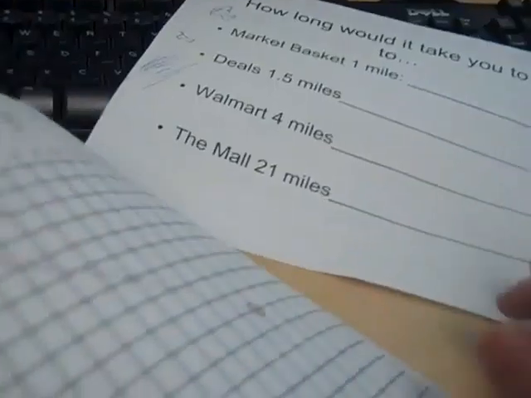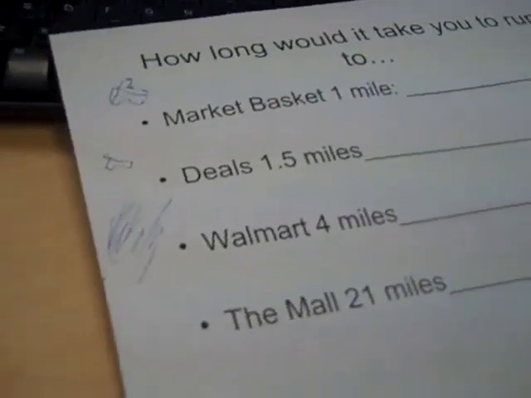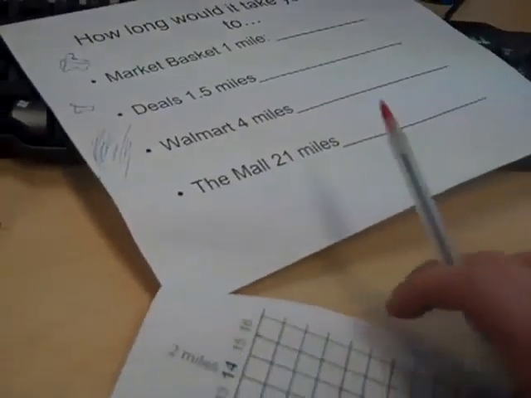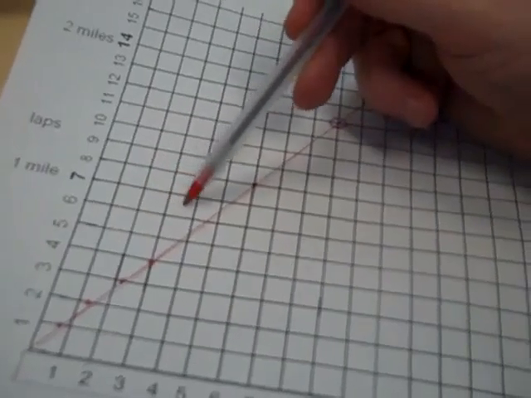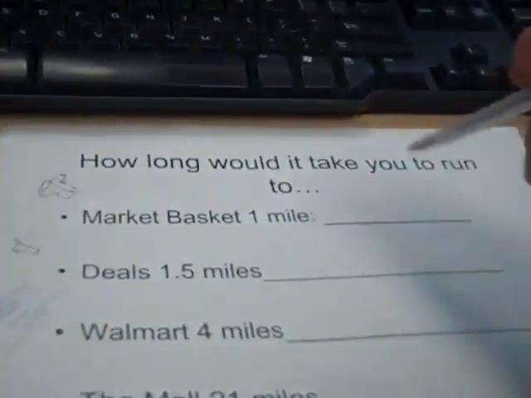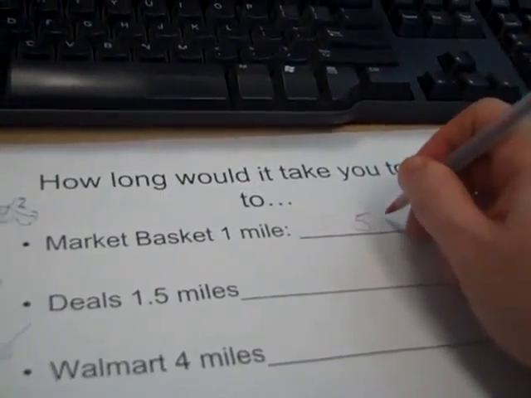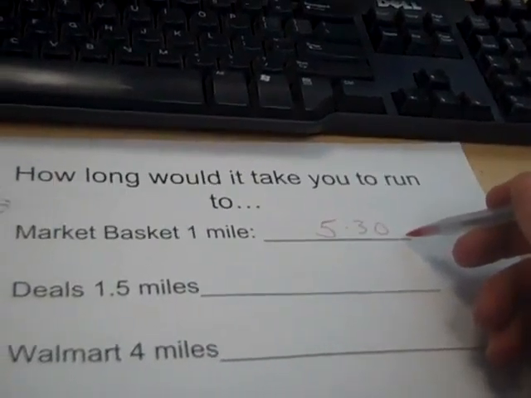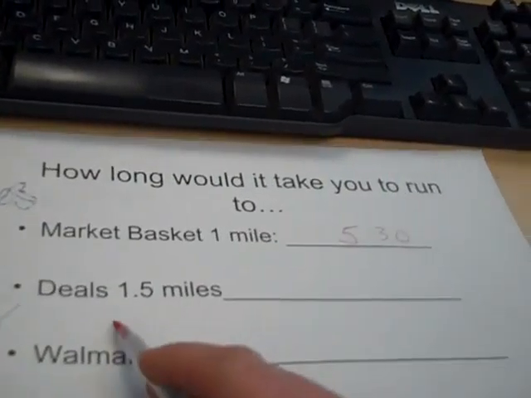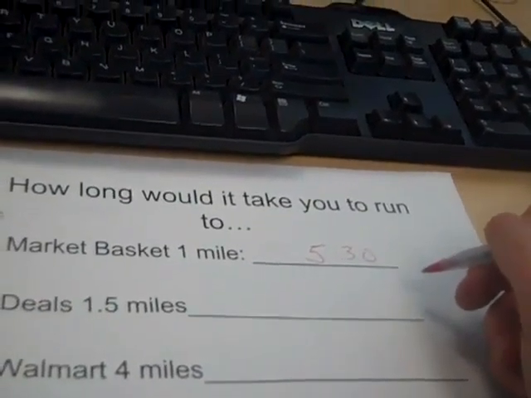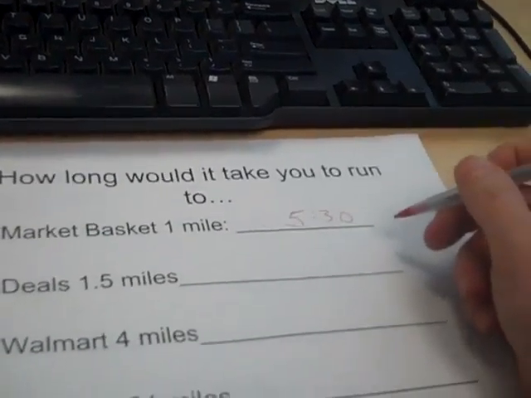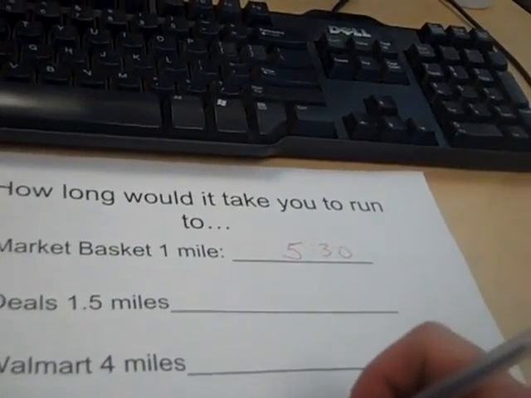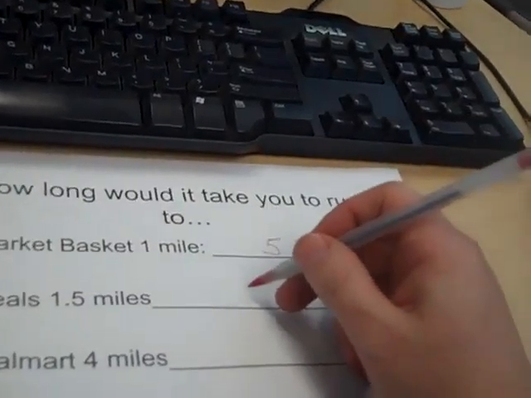And that helps us answer these questions too. How long does it take to do a mile? 1 mile, based on this, looks like 5.5 minutes. So this would be about, let's see, 5.5 minutes would be, for 1.5 miles, would be 5 minutes plus, what's half of 5 minutes and 30 seconds? 2 minutes 30 seconds, 2 minutes 45 seconds.